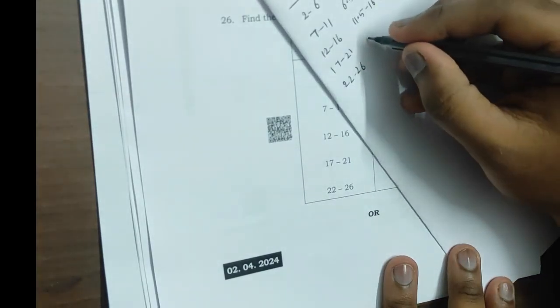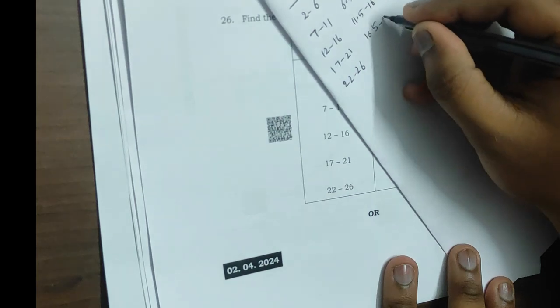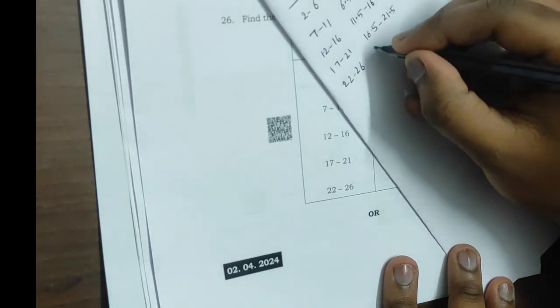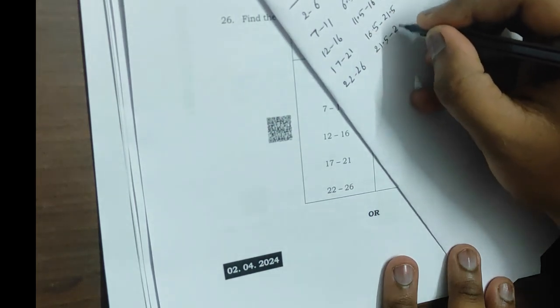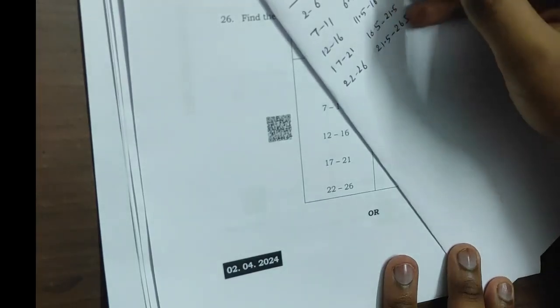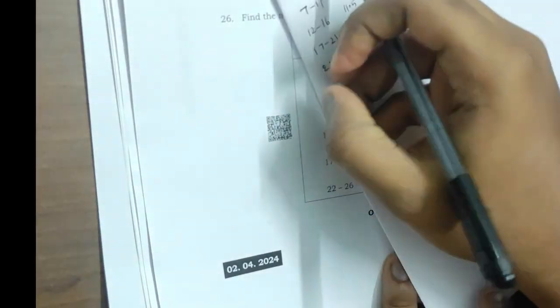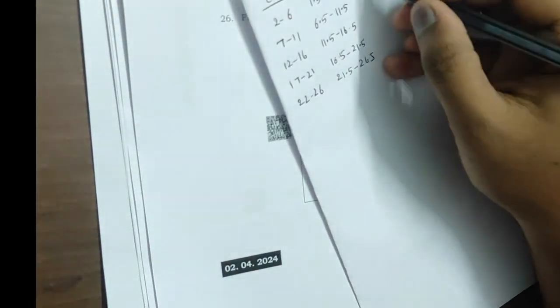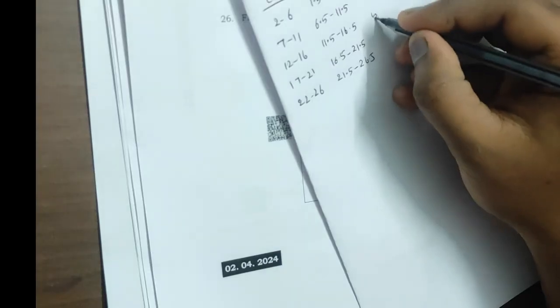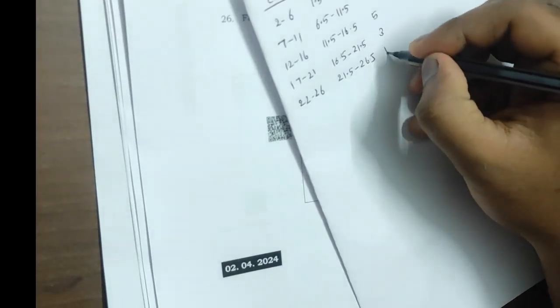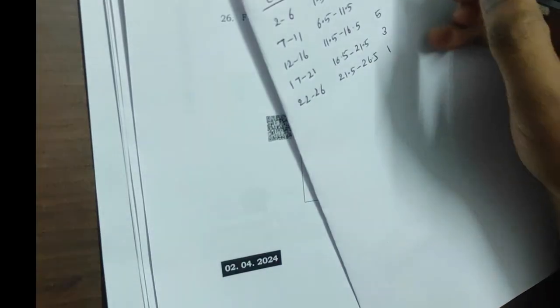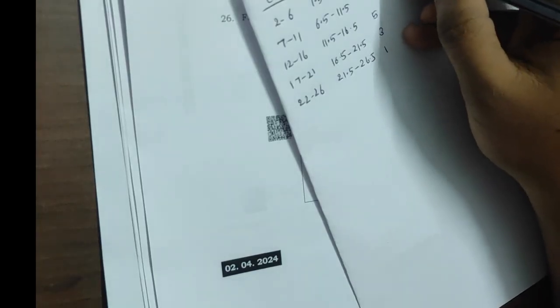Same steps I am following here: 16.5 to 21.5, 21.5 to 26.5. Now we will write the frequency. Frequency is 2, 4, 5, 3, 1. Now we will write what is xi.